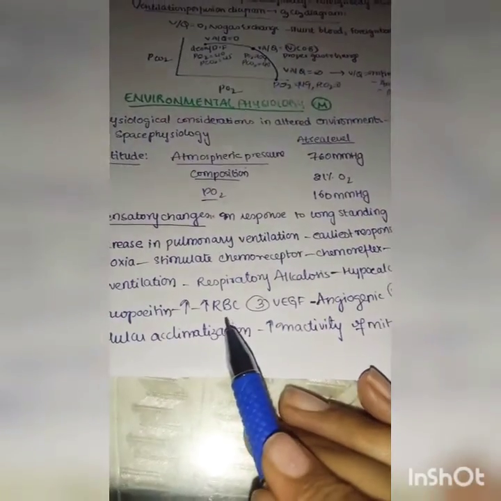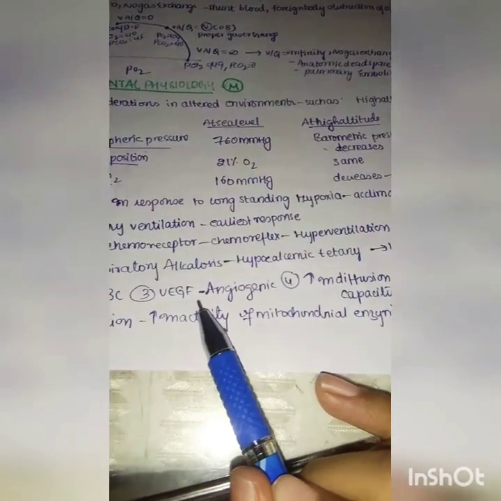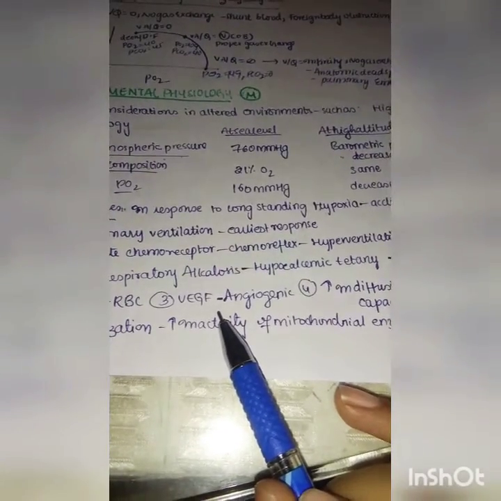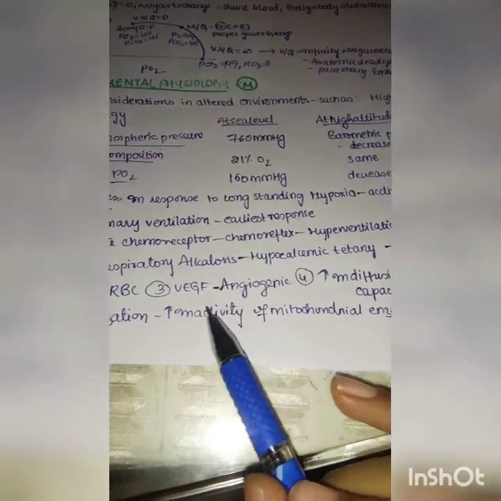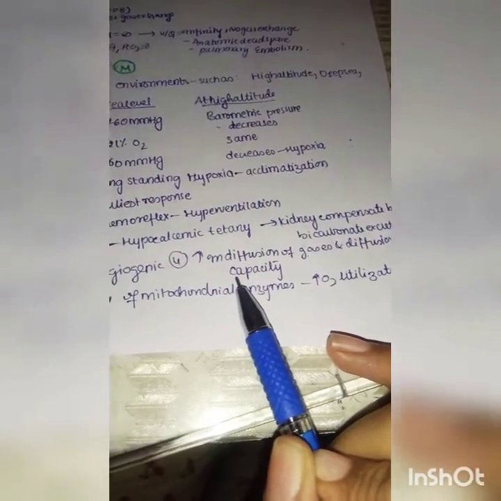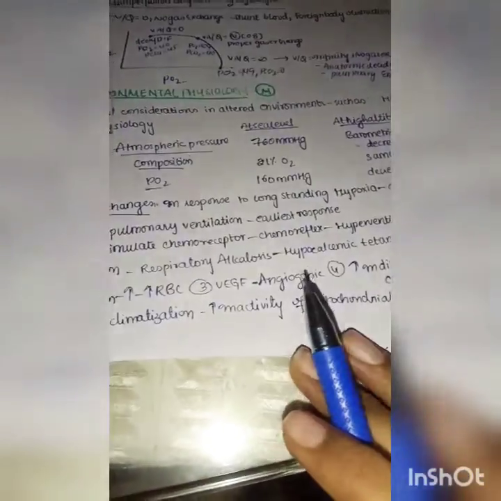Next, there is an increase in production of erythropoietin from our kidney, so that we can increase RBC. Why increase RBC? Because now we need to increase the oxygen carrying capacity, right? And the third one is VEGF, that is vascular endothelial growth factor. These are angiogenic, they produce more vessels, so that there is a higher chance of blood supply. And there is an increase in diffusion of gases and diffusion capacity, of course they should increase now, because there is low oxygen supply, so we need to increase them.